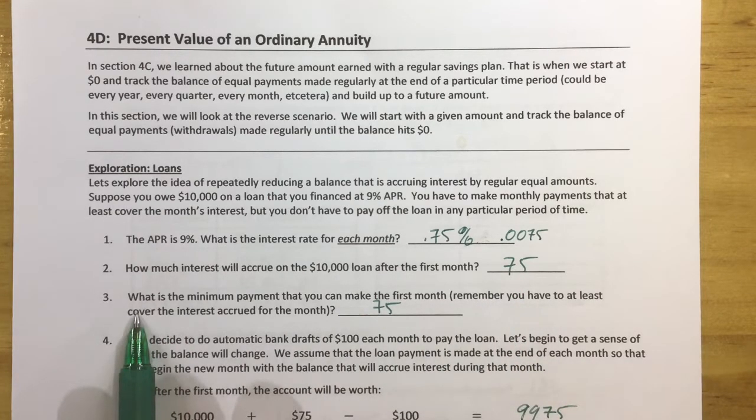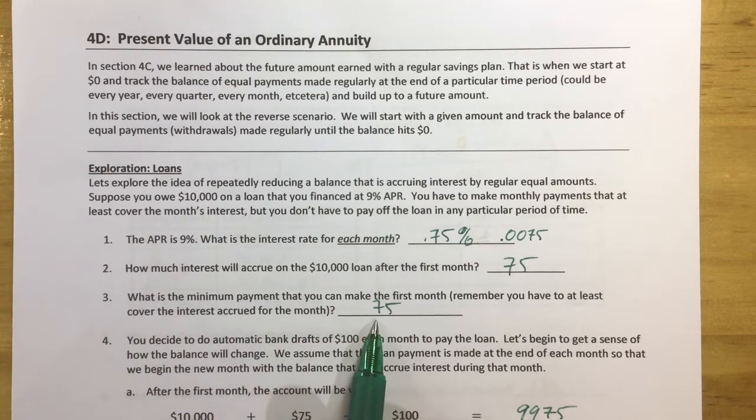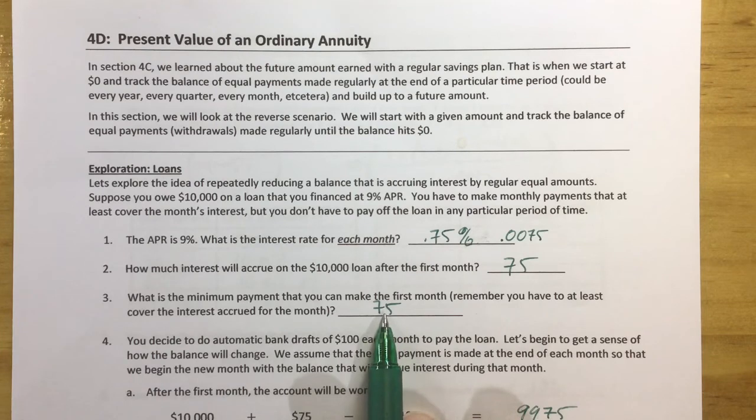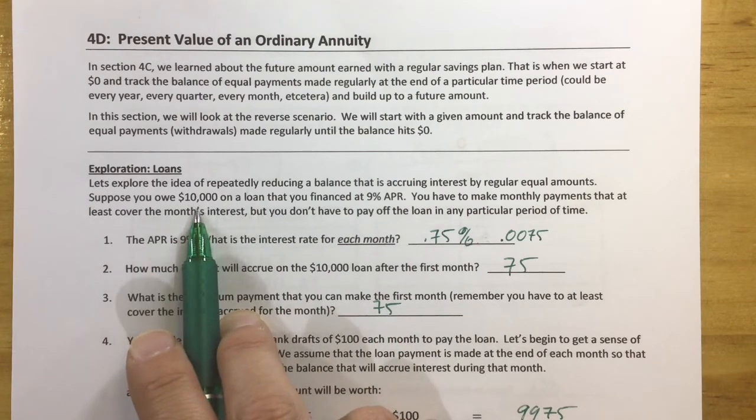All right, question 3. I didn't quite like the wording of it, but what they want you to say is the $75 here. It says, what's the minimum payment that you can make the first month? And there's a lot going into the idea, so I think maybe it's hard to make the question as short as it needed to be, but what they want you to say here is $75, because as long as you pay off the $75, then it gets you back to the $10,000 that you owed.